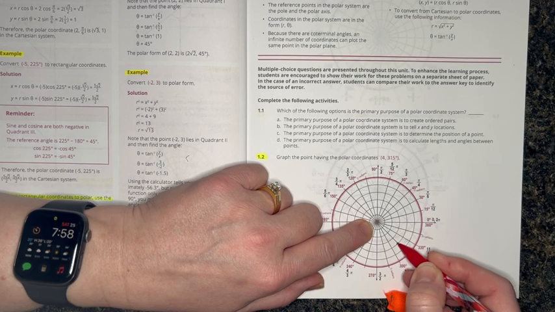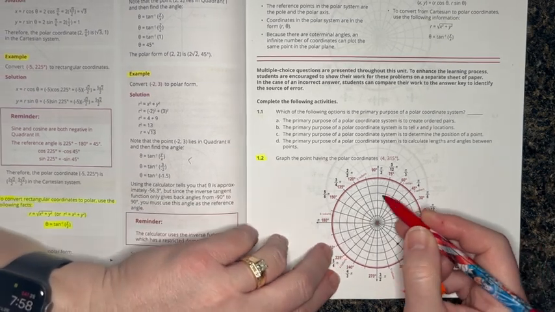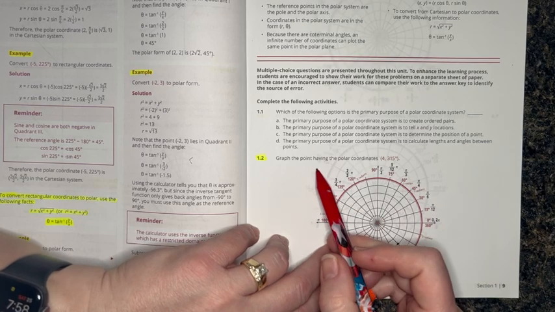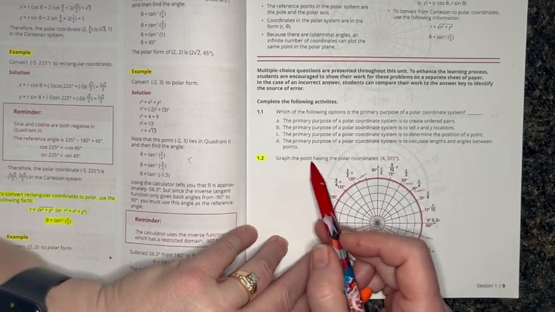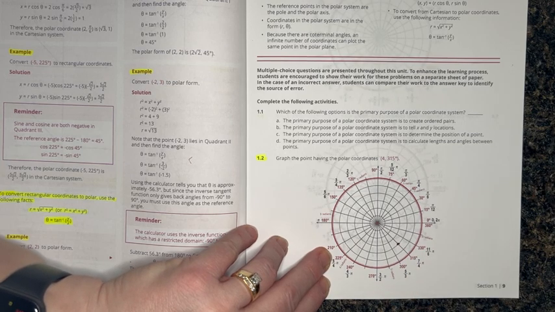Now, we do not need to draw an arrow that comes around to here, right? It's just a point. Graph the point. So it's literally just the point right here. That is the point. Okay? Let's turn the page and do some more.